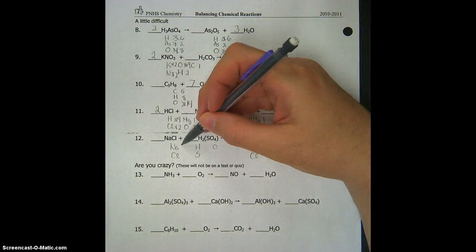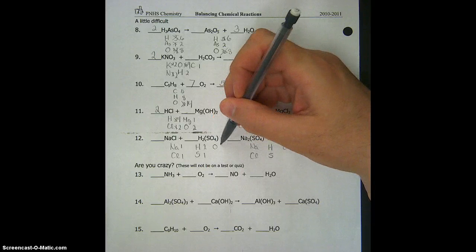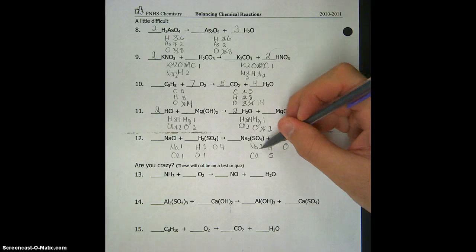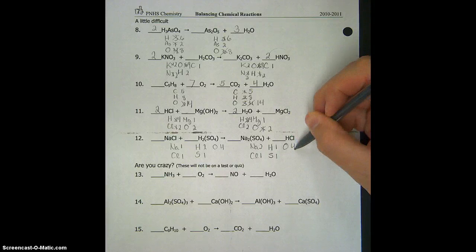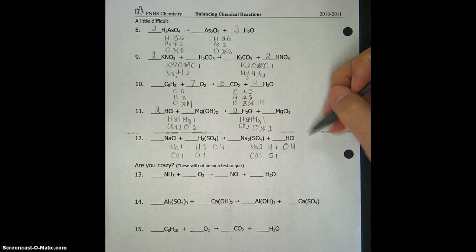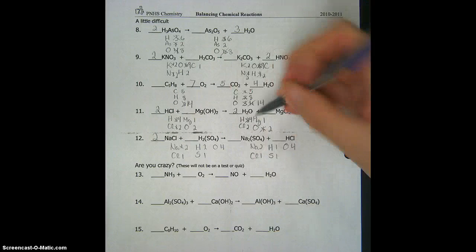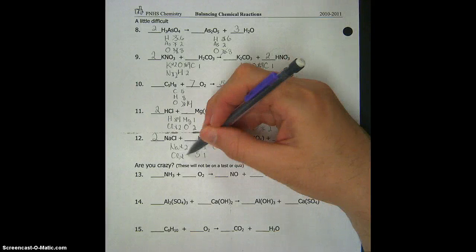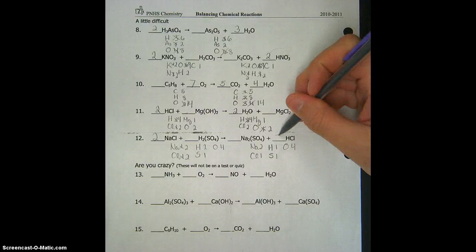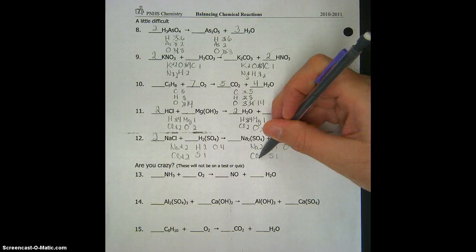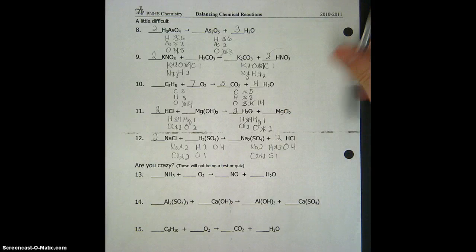For this next part, I have 1 sodium, 1 chlorine, 2 hydrogen, 1 sulfur, and 4 oxygen. Over here, 2 sodium, 1 chlorine, 1 hydrogen, 1 sulfur, and 4 oxygen. The ones that don't match first are sodiums. 2. Boom. And that changes my Cl totals here. That's okay, I'm awesome, I can handle that. Since my chlorines don't match anymore, I'm going to put a 2 coefficient right here, and that fixes my chlorines. And updates my hydrogens here to 2, and everything matches.